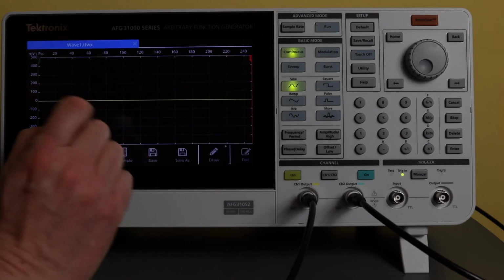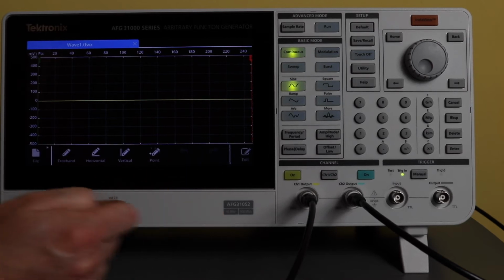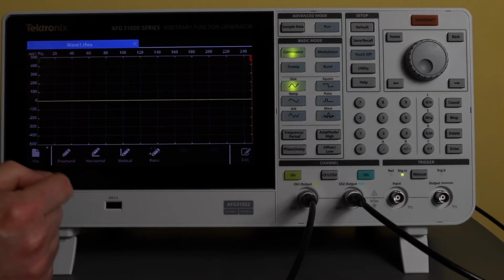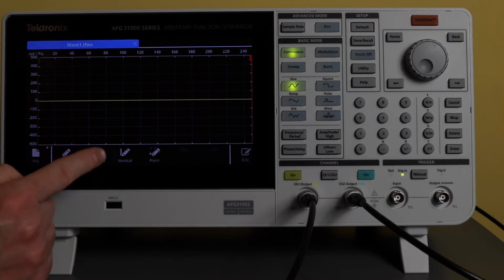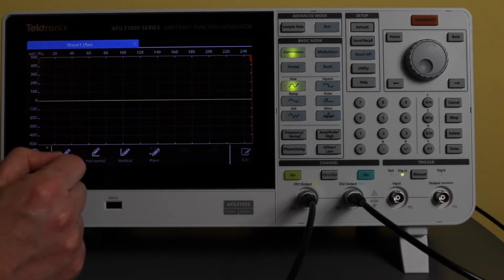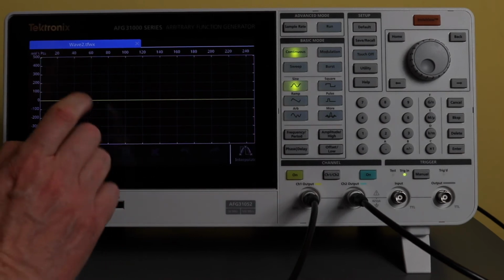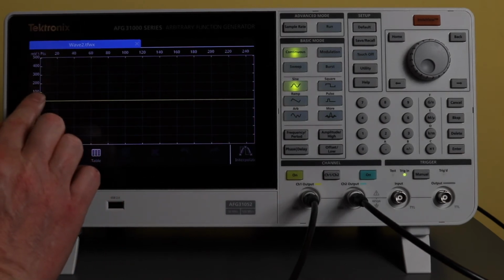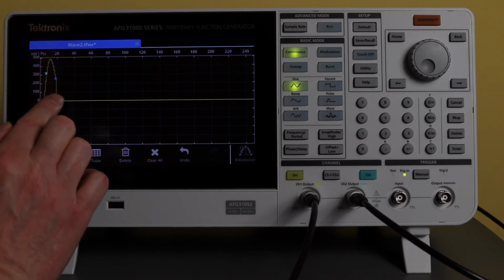So click OK, and then I've got the draw option here, and I can either draw freehand or point, which would probably be the most applicable to me. The horizontal and the vertical are obviously much straighter lines, which is not what I'm after. I'll go for a point draw on this one, and I can just place points around here.